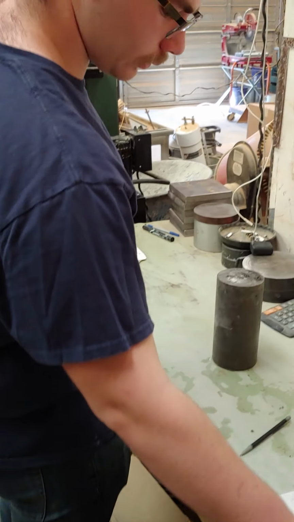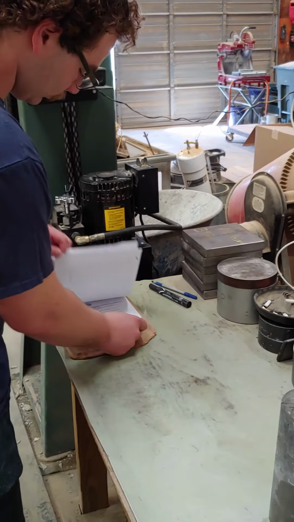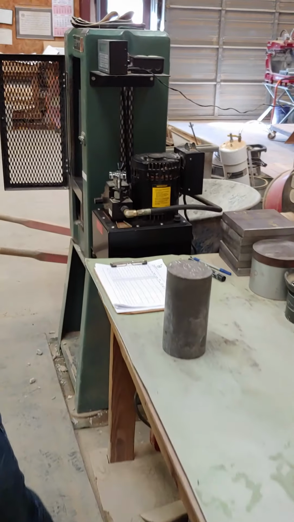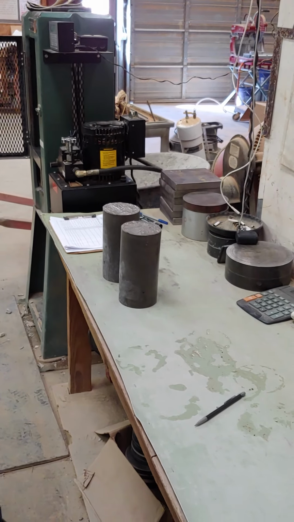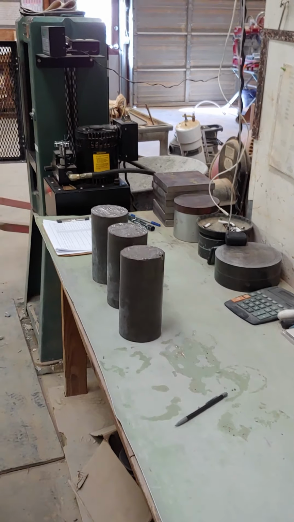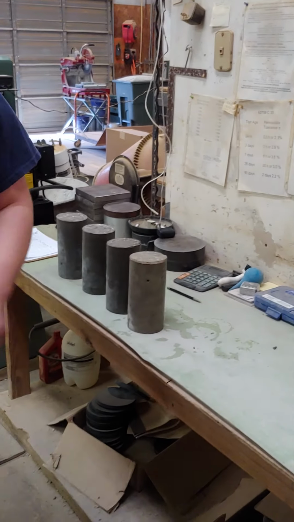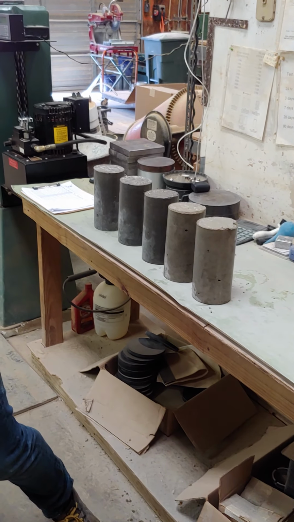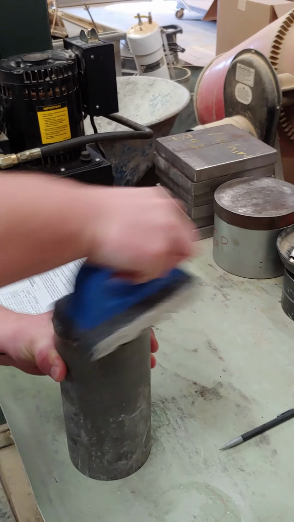Okay. So now we have to file and make the bottoms as nice as possible. So we line all of them up, still in order according to the paper, because we don't want to mess that up. Lined up, we file the top.